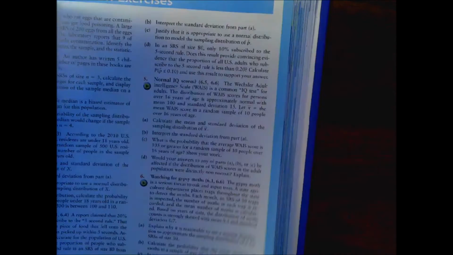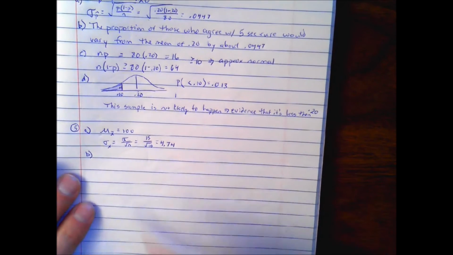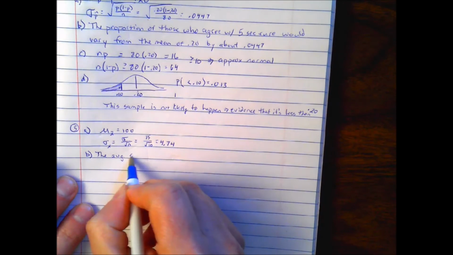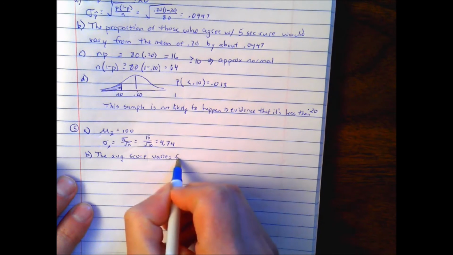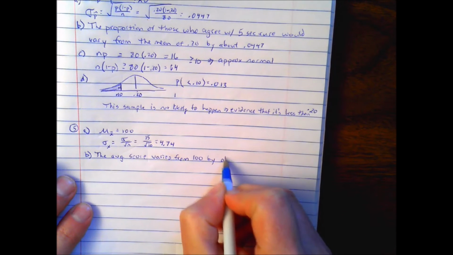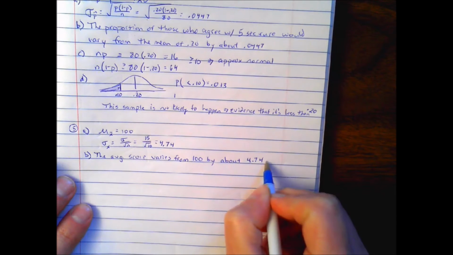Okay, so there's my mean and my standard deviation. For part B, interpret the standard deviation. Okay, so we'll interpret again. The average score varies from the mean of 100 by about 4.74 points.